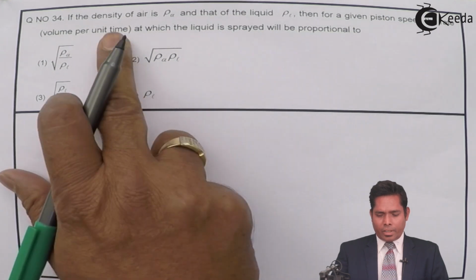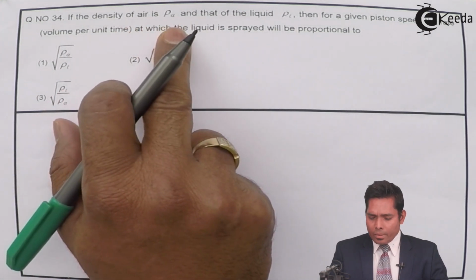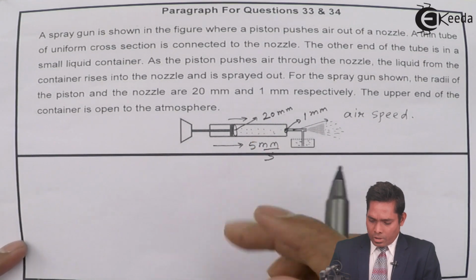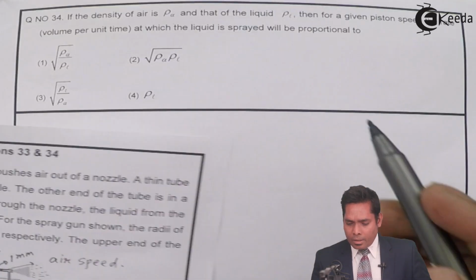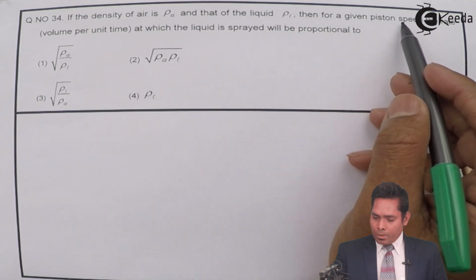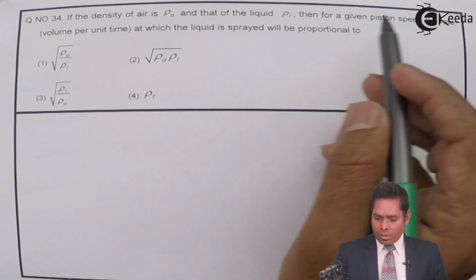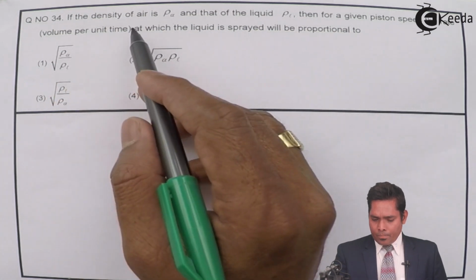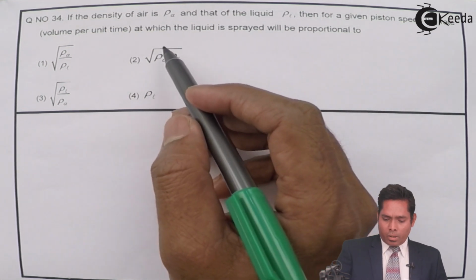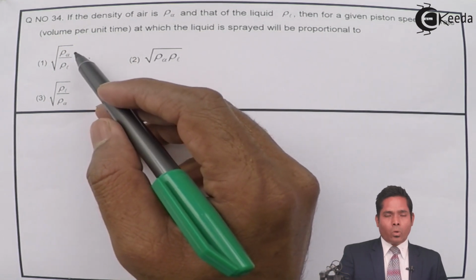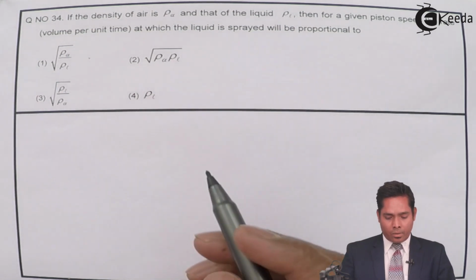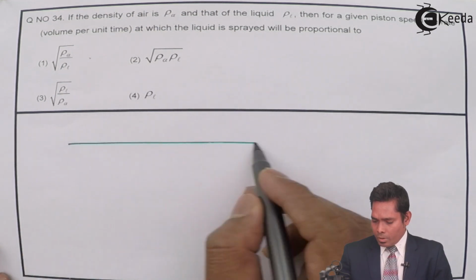The question says that if the density of air is rho A, that means the density of the air that is inside is rho A and the liquid density is rho L, whatever the liquid is there, that is rho L, then for a given piston speed, the rate, that is the volume per unit time at which the liquid is sprayed, will be proportional to what. So we have to find the liquid rate of flow in terms of density. To do that, let us see the situation.